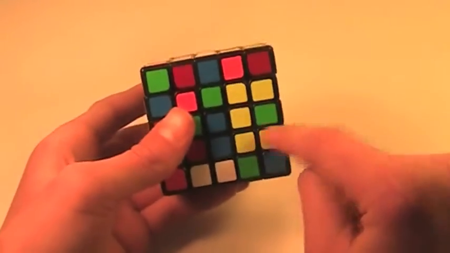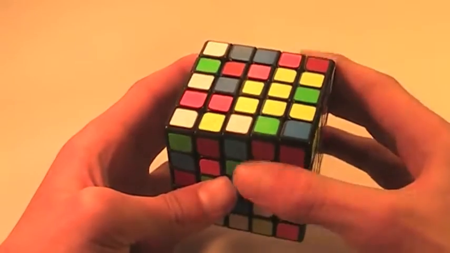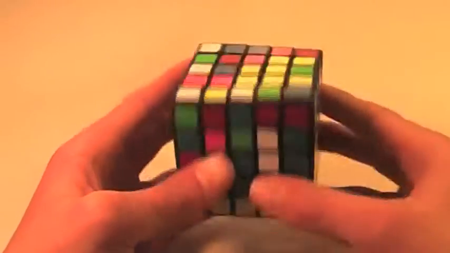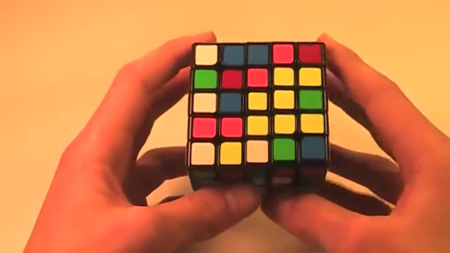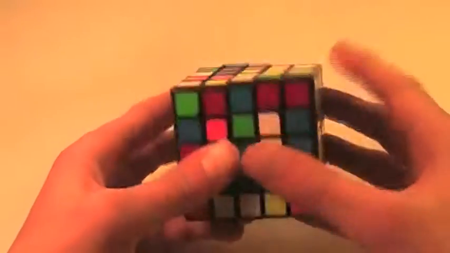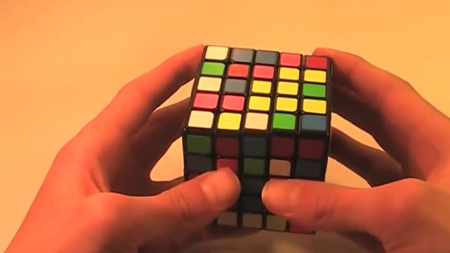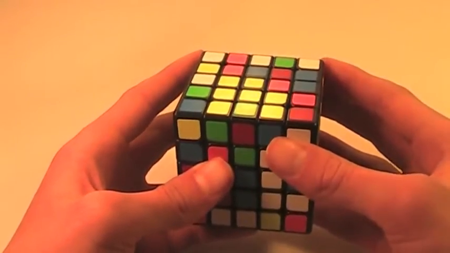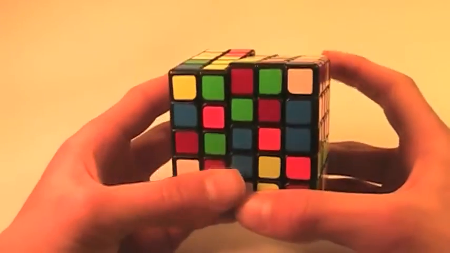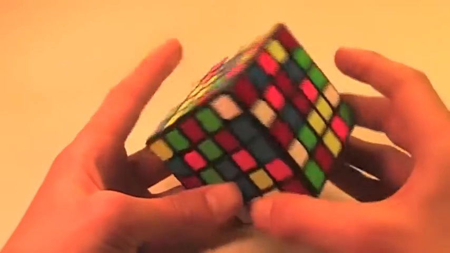Next, we're going to go ahead and rotate this one up. So we have two 2x1 bars here. However, we have still one centerpiece here, and we've messed up our white. So we're going to go ahead and rotate these 2x1 bars out of the way, and move our centers back, just to keep them solved.